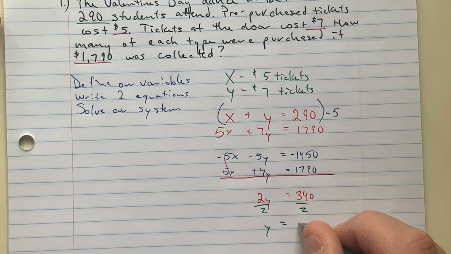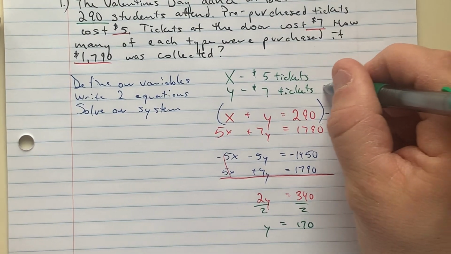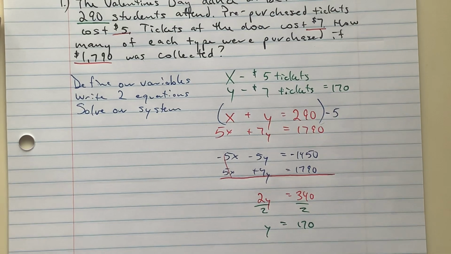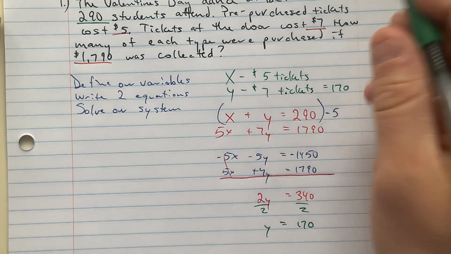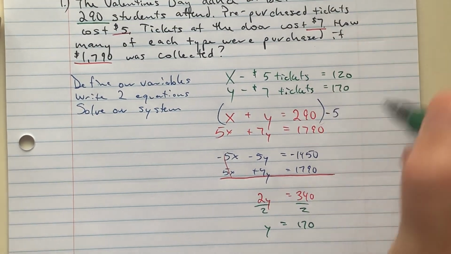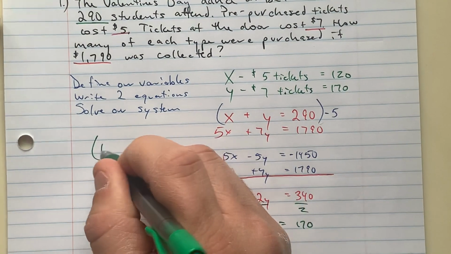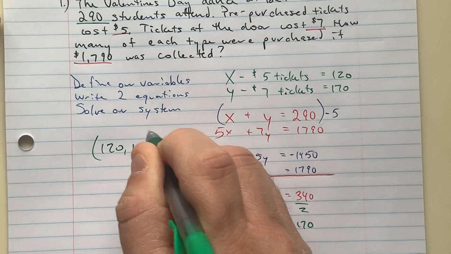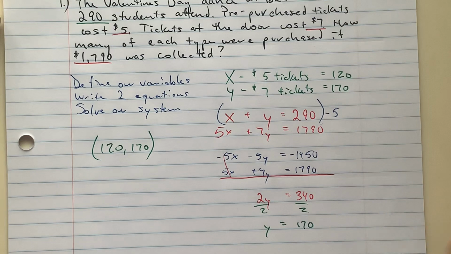And y equals 170. So that tells me that we had 170 tickets that were $7 tickets sold. If 290 in total were sold, that tells me 120 $5 tickets were sold. I could write that as an ordered pair, 120, 170, but it's very important to make sure that we have this part so we know exactly what those labels are. That's really all we have here.